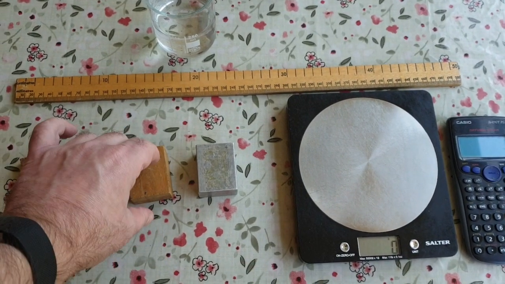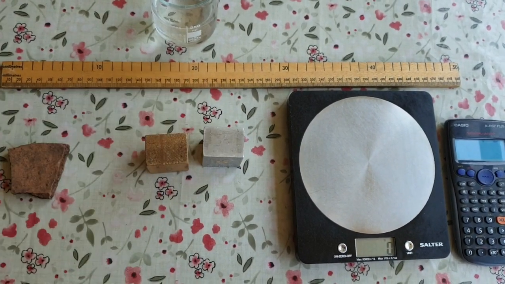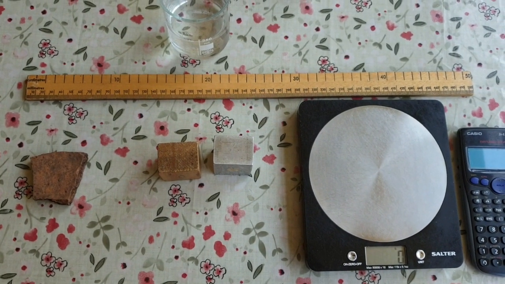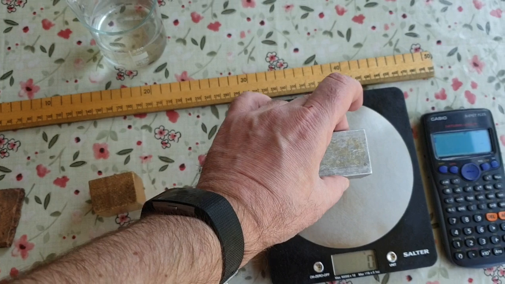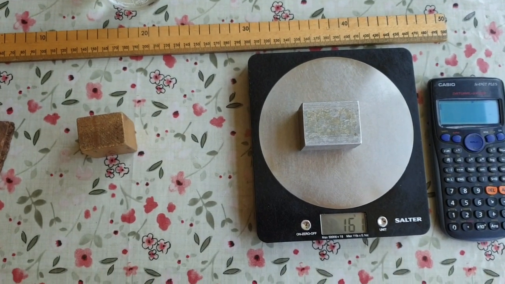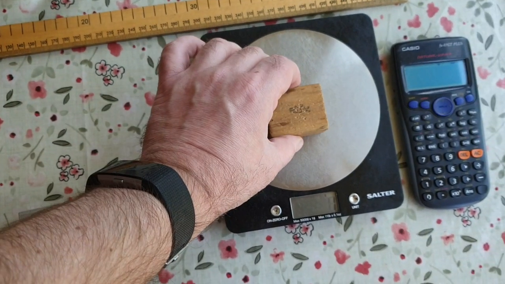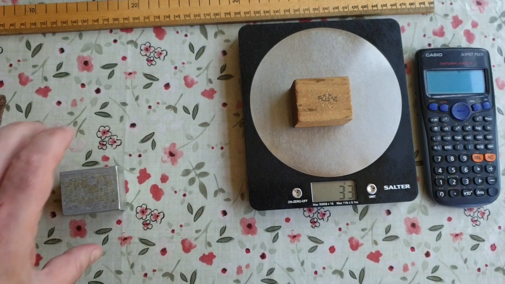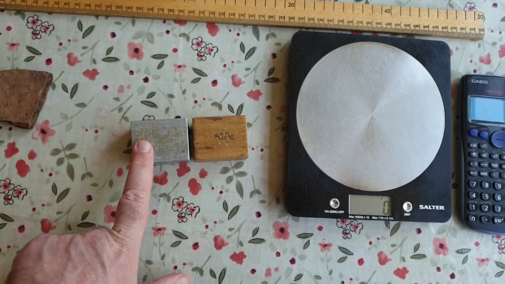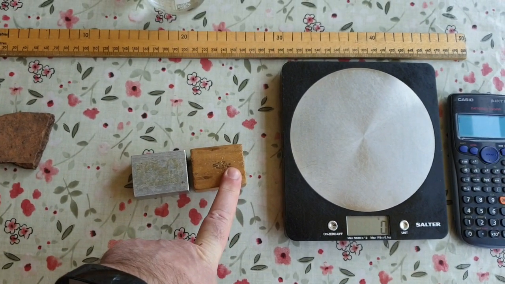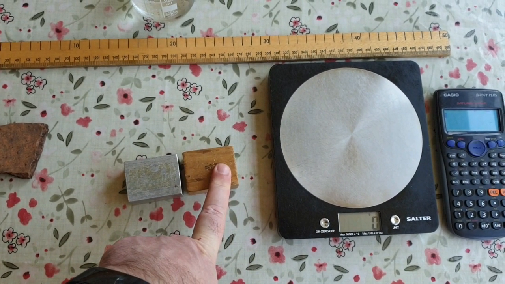Now here we've got some mass scales. The interesting thing about these two blocks is they're identical in terms of volume. They're exactly the same volume. We'll show you in a minute how you'd measure the volume. But if we put them on the mass scales, you'll see something straight away. Put the aluminium on, 161 grams. Put the wood on, 33 grams. So despite the fact that they're the same volume, they are very different in terms of mass. The aluminium is much more dense than the wood. In fact, if you were to put these two in water, the aluminium would sink and the wood would float.